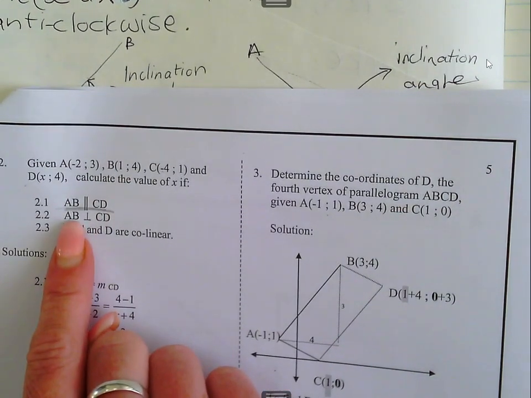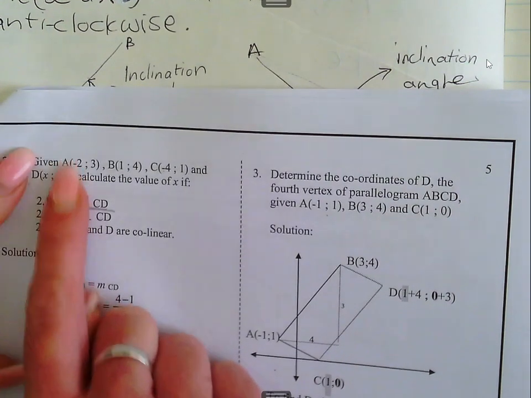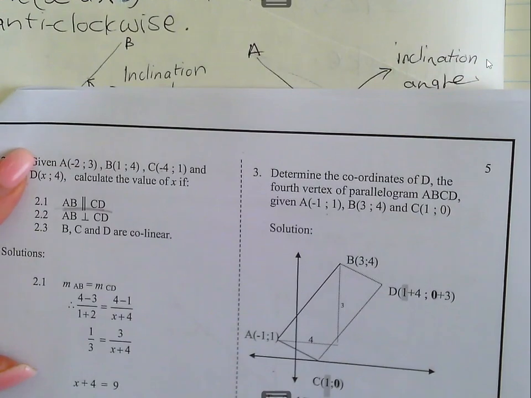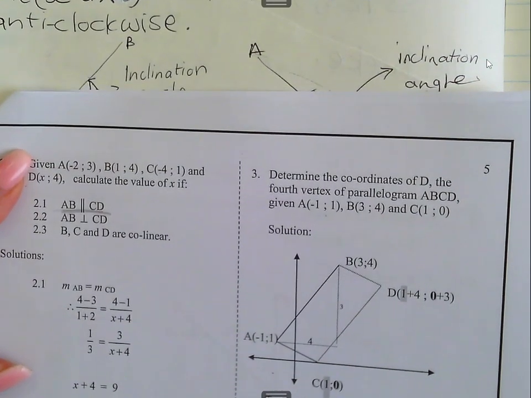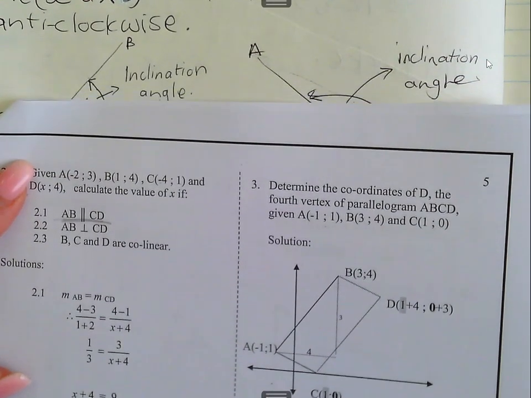2.2, if I tell you that AB is perpendicular to CD, the product of the gradients will be -1. So you can calculate the gradient of AB, swap it around, give it a negative, then you've got the answer of the gradient for CD. Nee? Do you know that?